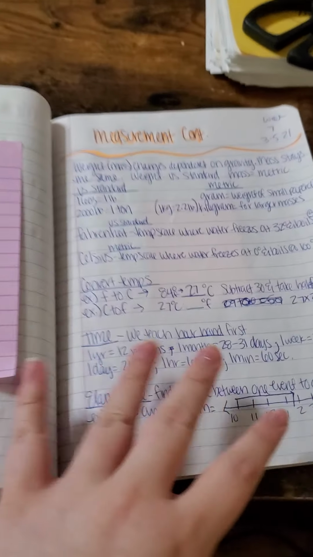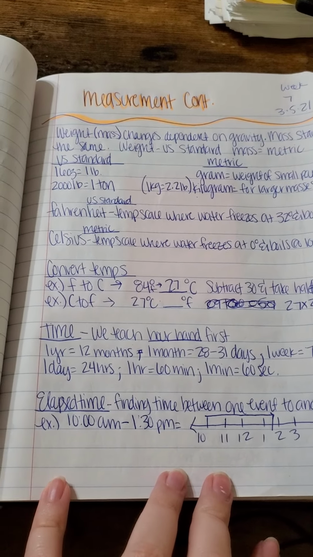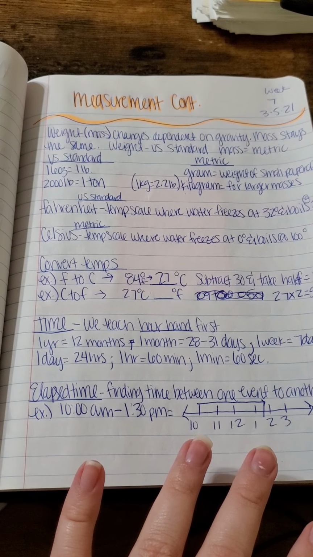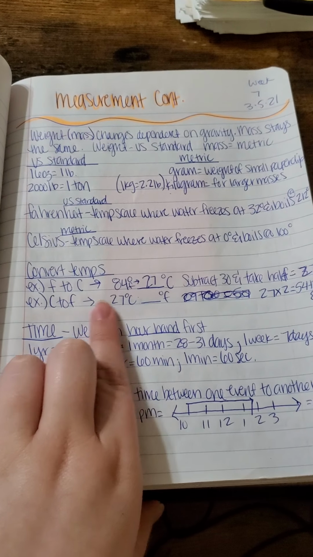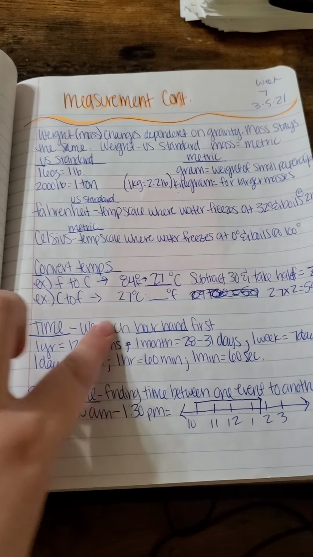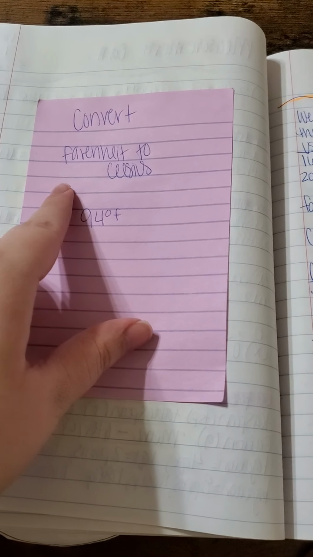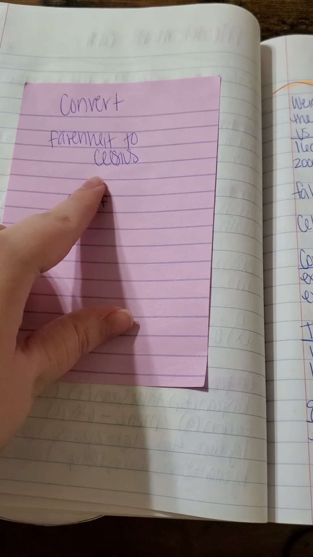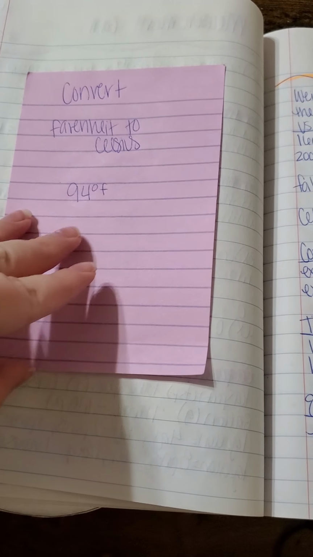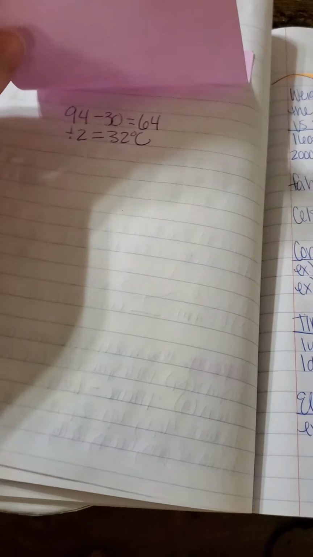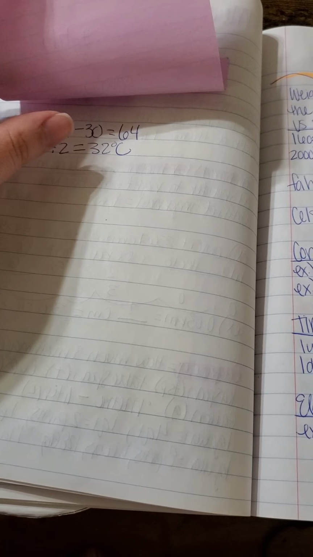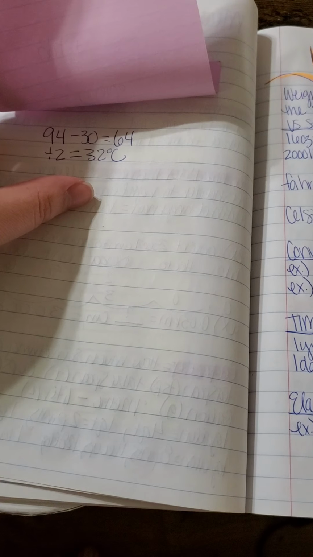Continuing on, this is more with measurement. This just tells you how to convert temps, such as from Fahrenheit to Celsius. And over here I have an example problem, how to convert Fahrenheit to Celsius of 94 degrees. And below I have how to work it, which is we subtract 30 and divide by 2 to give us 32 degrees Celsius.